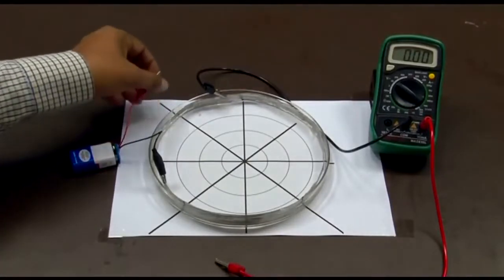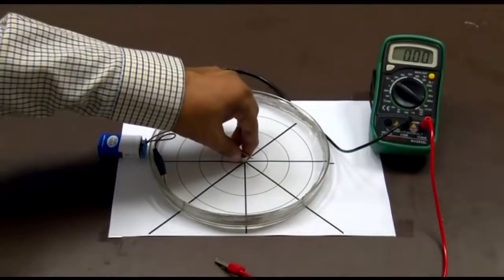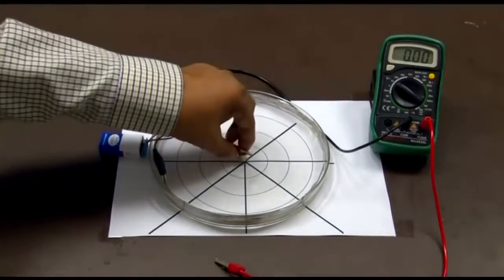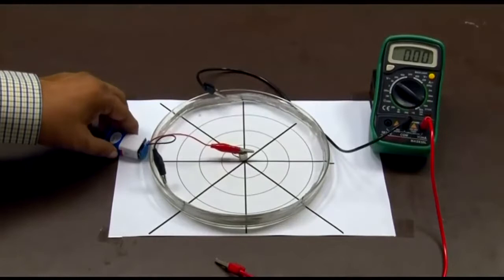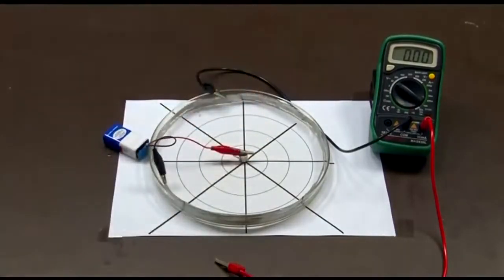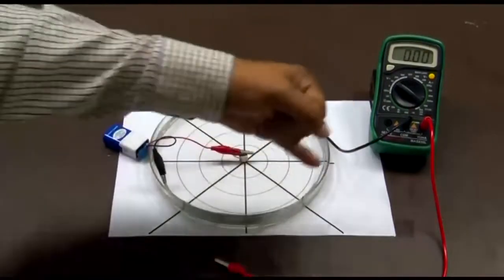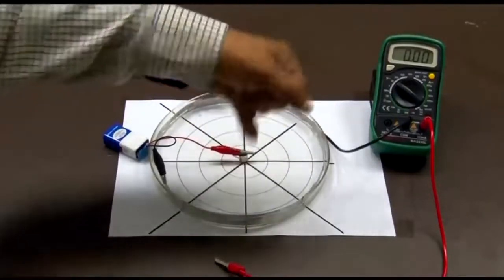Now I am putting the positive end of the battery at the center. You can also see that this is a paper on which this glass vessel is placed, and there are lines and circles marked.